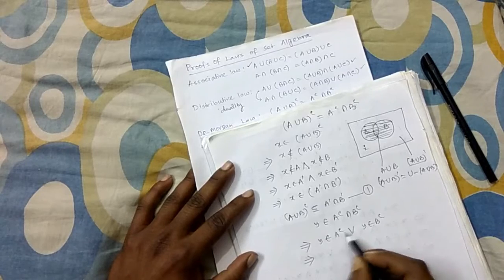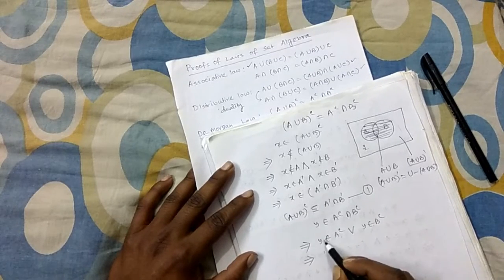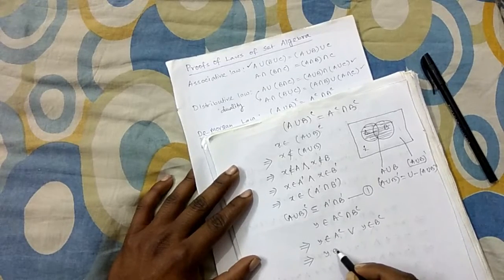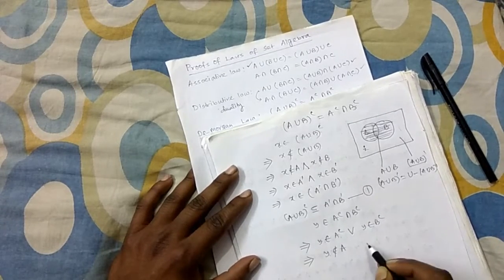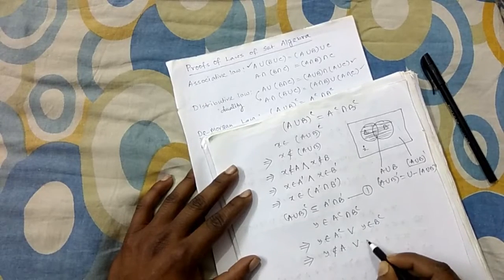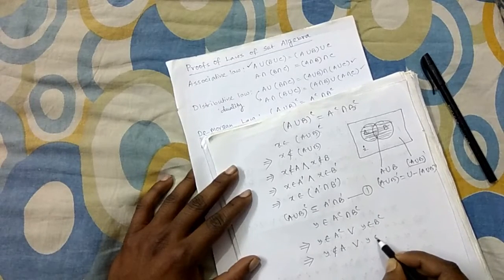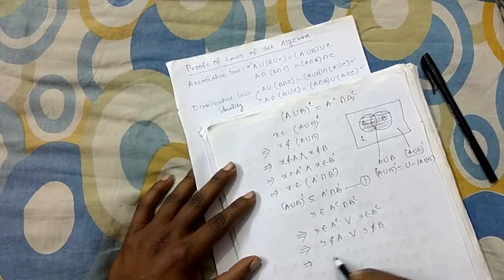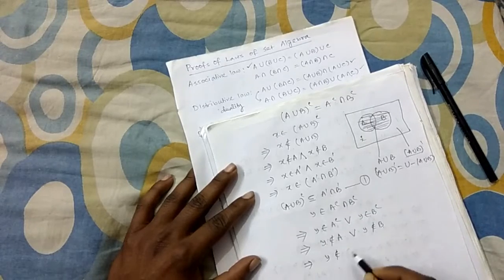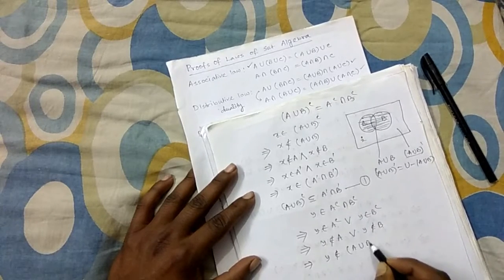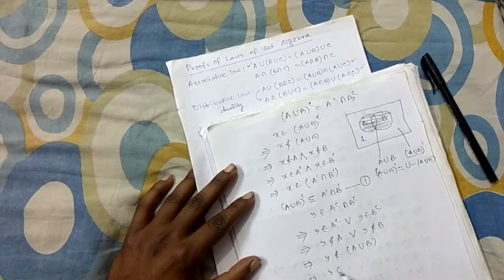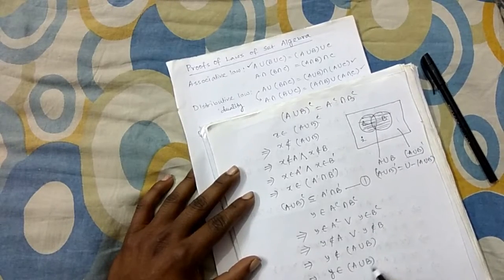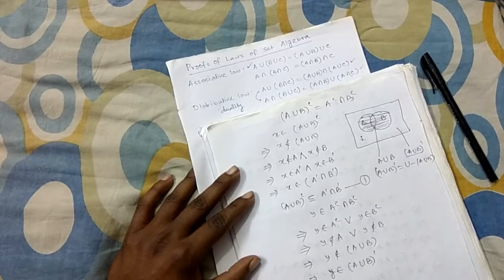Okay, either A complement or B complement. So if Y belongs to A complement, so Y does not belong to A. Y does not belong to B. So Y does not belong to A union B. If Y does not belong to A union B, so where does Y lie? A union B, its complement.